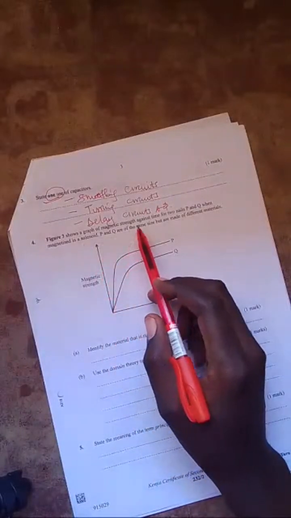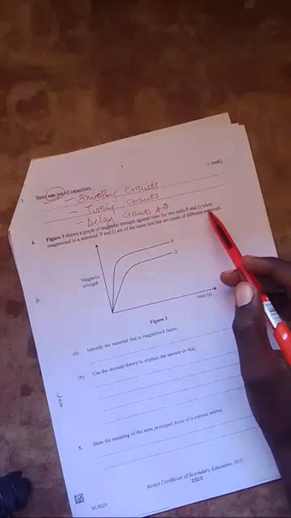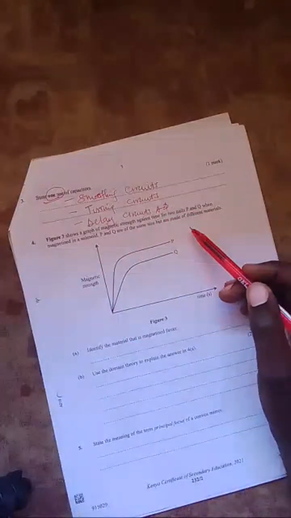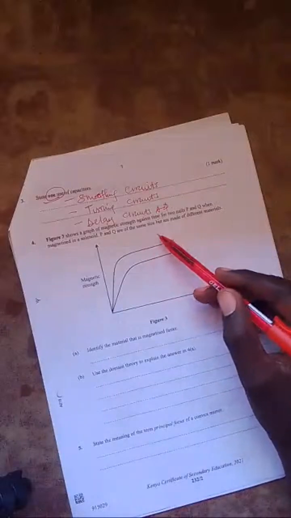We can also proceed to the next question, where we'll be having a question on magnetism. The figure shows a graph of magnetic strength against time for two nails, P and Q, when magnetized in a solenoid.